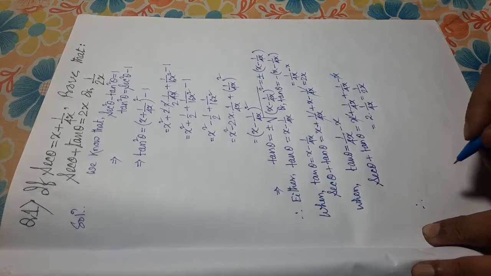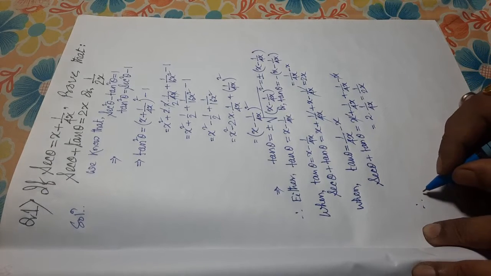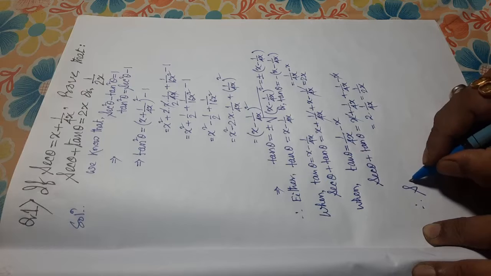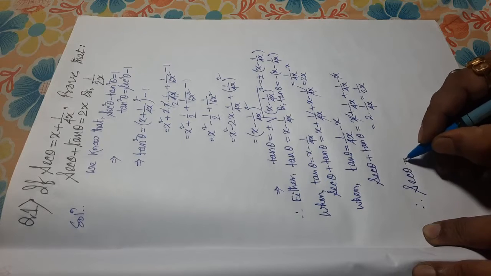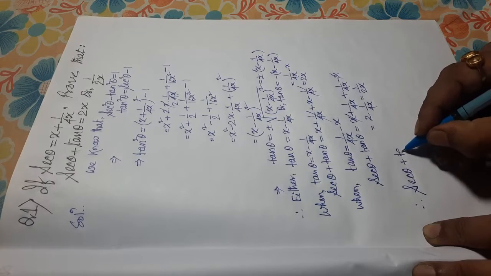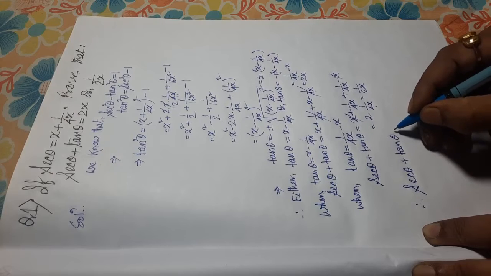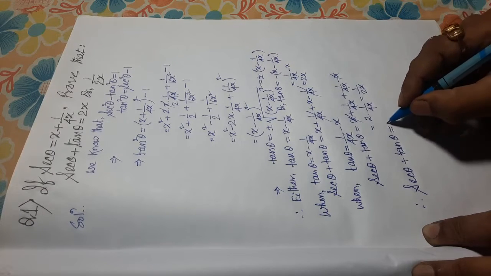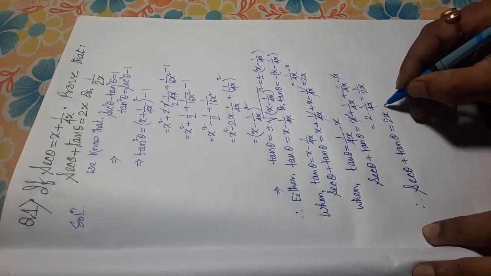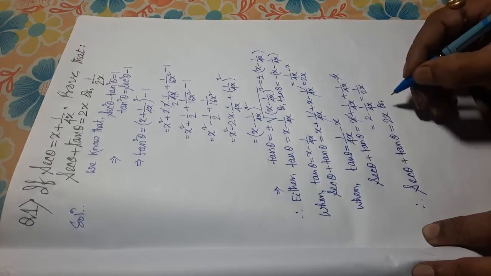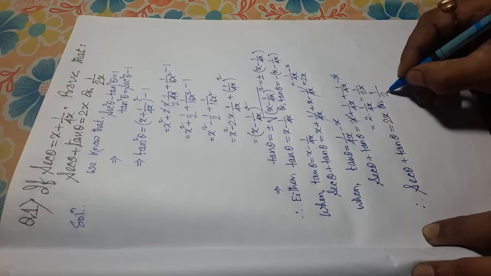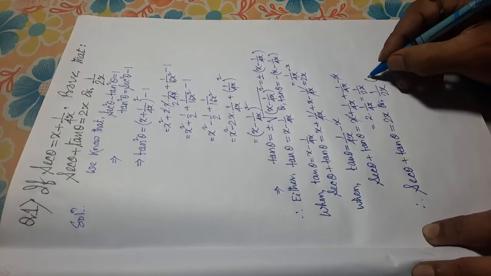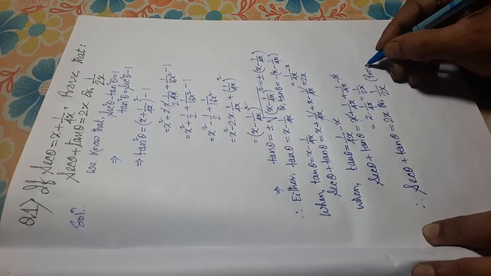Therefore, sec theta plus tan theta is equal to 2x or 1 by 2x. Proved.